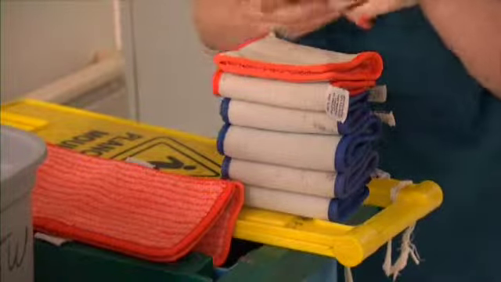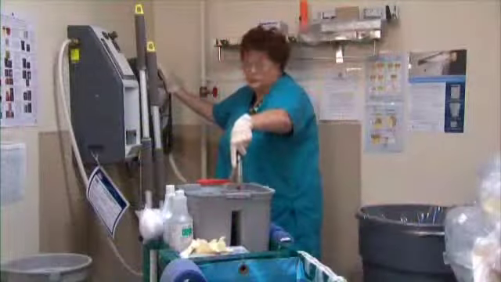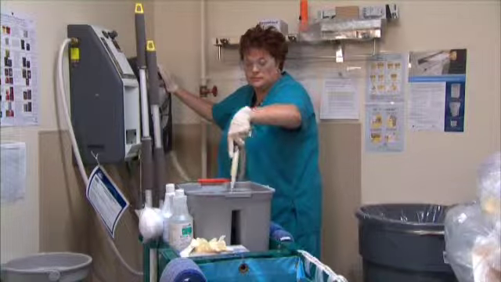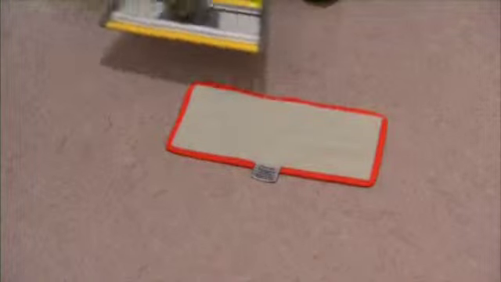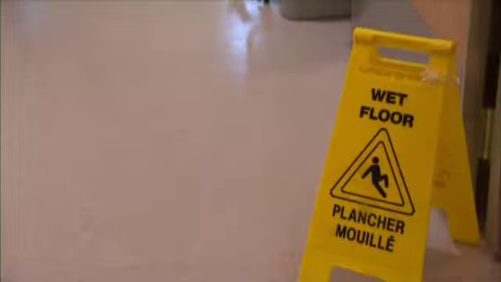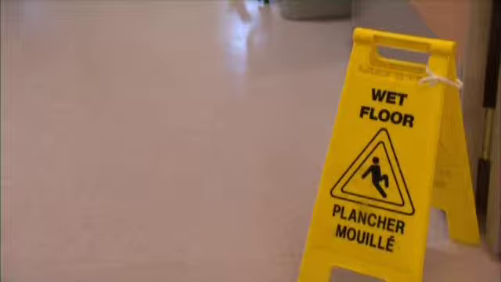If you are using a microfiber mop, fill the plastic basin with cleaning solution. Place microfiber pads to soak in the basin. Then take a clean pad from the basin, wring it out, and attach it to the mop head using Velcro strips. Place the wet floor caution sign outside of the room or area being mopped.